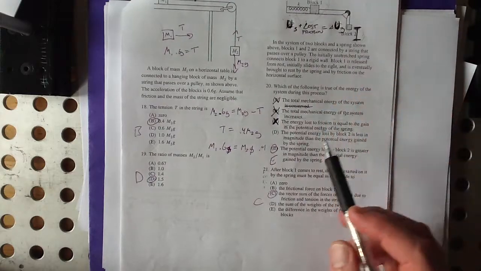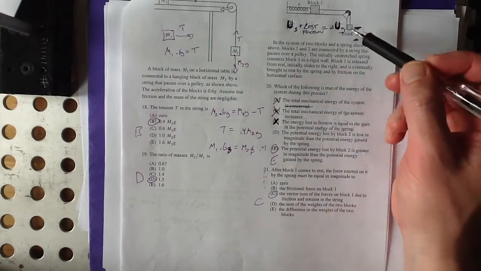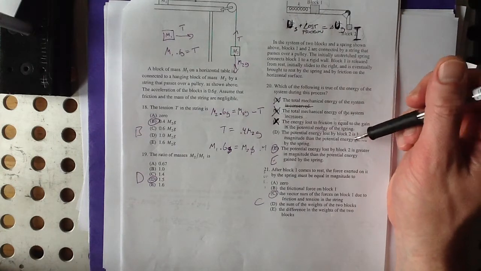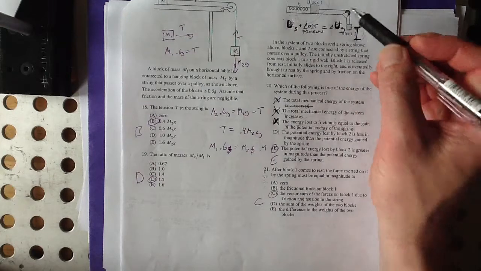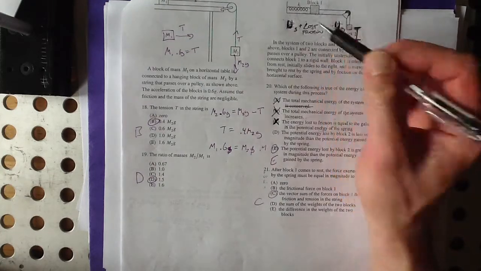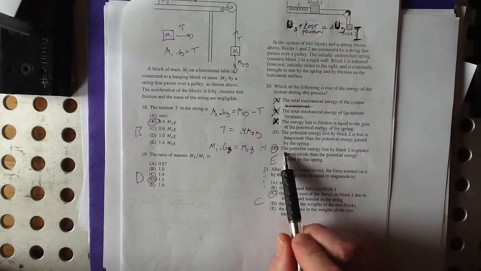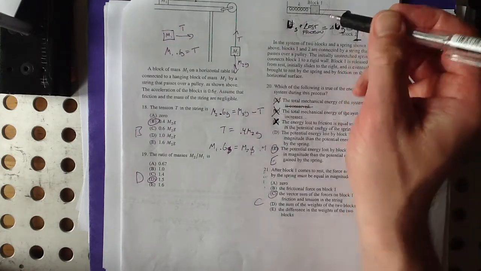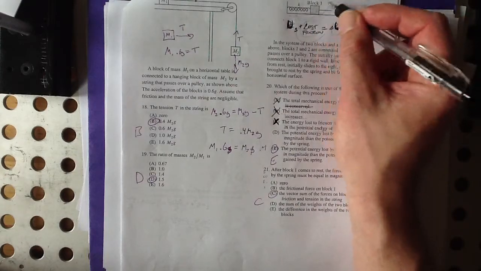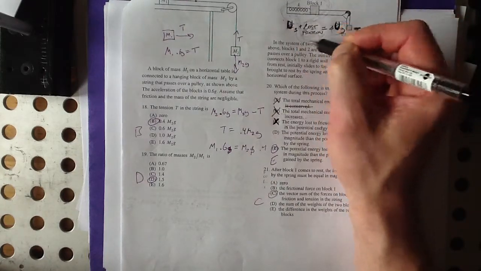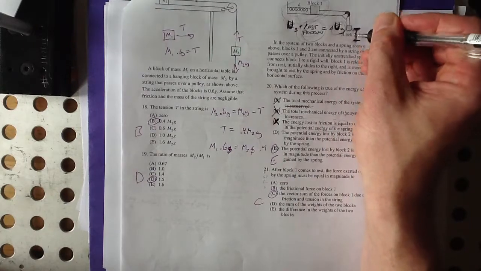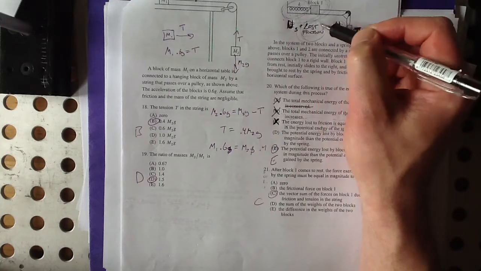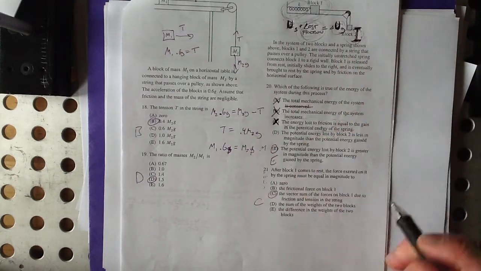So which one is bigger? I think that's what we're down to here. The potential energy lost by the block is less than the magnitude. No, it looks like it's more, right? This one is that one plus the friction. So I think E says the potential energy lost by block 2 is greater in magnitude than the potential energy gained by the spring. That's true, right? Because some of the energy up here in this part of the system was lost to friction. So the amount that this dropped, that change in energy, is going to be bigger than what the spring gained because of the loss to friction. So the correct answer choice is E.